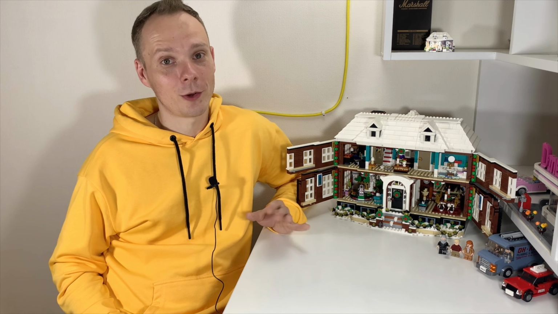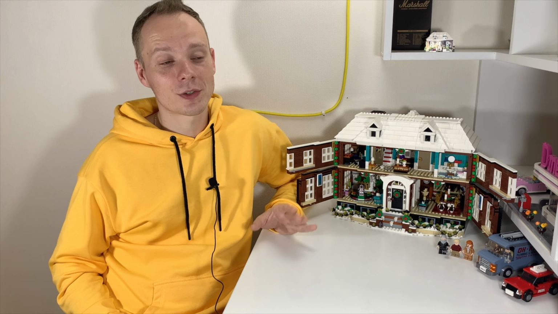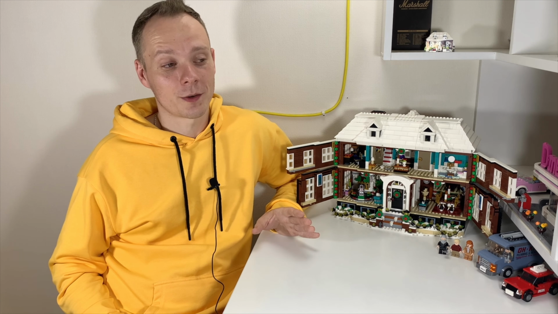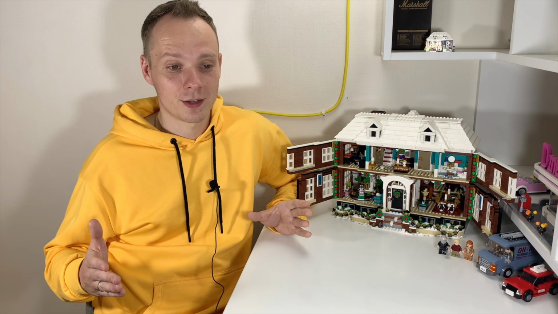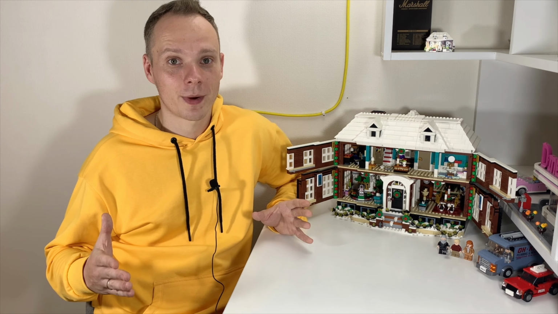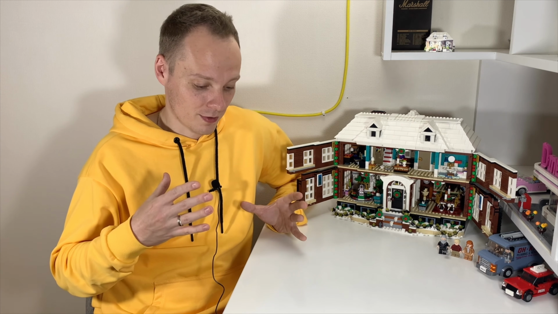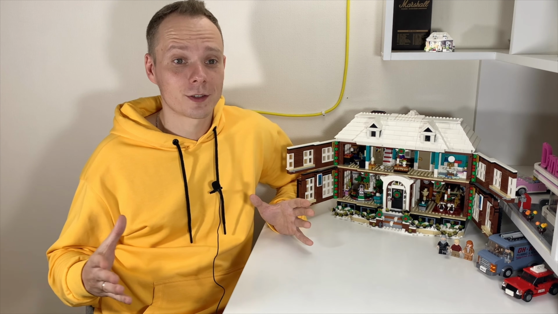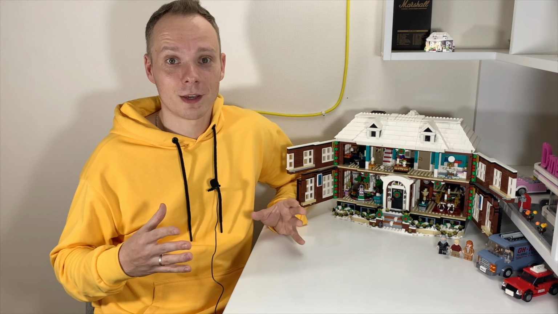Home Alone is my all-time favorite Christmas movie. So during the Christmas vacations, we were watching Home Alone with my wife, and I just realized that this is something I would like to have myself. So then I realized that there are a lot of Easter eggs and details, booby traps that can be implemented. And yeah, I decided to give it a chance.